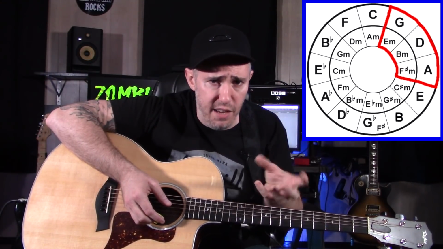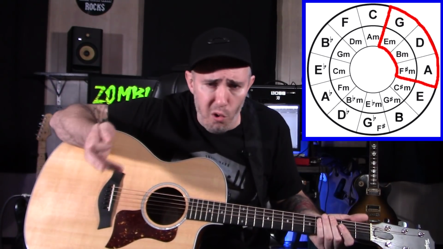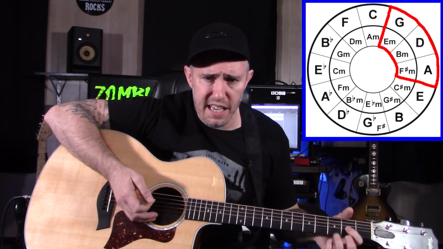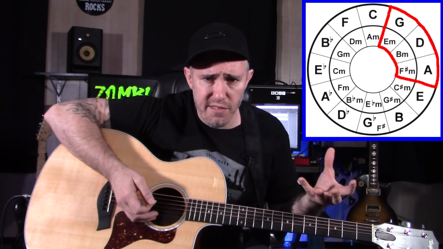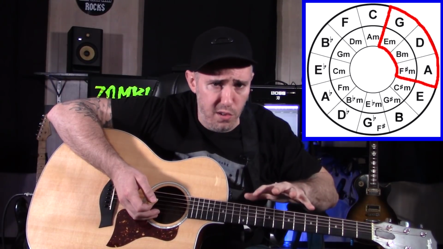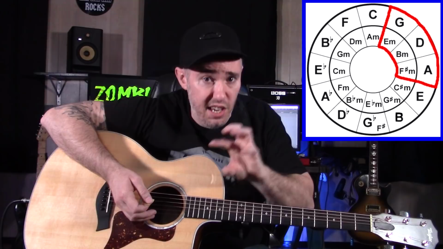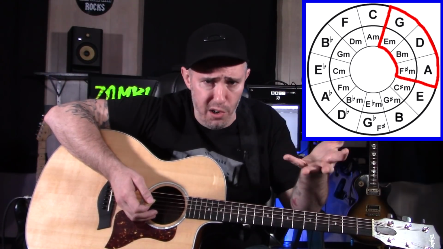This comes in handy if you're a singer, because let's say that your specific vocal range might not work in the key of D major. Let's say in the key of D major you may have trouble hitting certain high notes, or you may have trouble hitting certain low notes. But you could play the exact same thing in a different key and it may work for your voice.